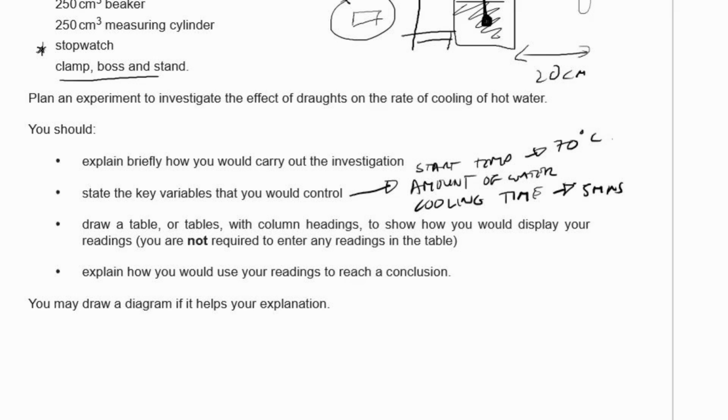Draw a table, tables with column headings. Okay, that's good. What information are we going to want to record? Well, start temperature will all be the same. Time to cool down is going to be 5 minutes. So what's going to be the key points? Well, one is going to be the fan speed. It's cooling for 5 minutes, so that's all fixed. The start temperature is fixed as well. I think the final thing we're going to want is the temperature, I think.